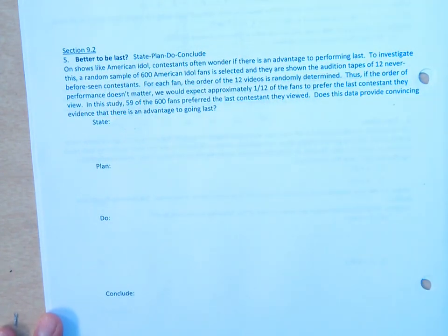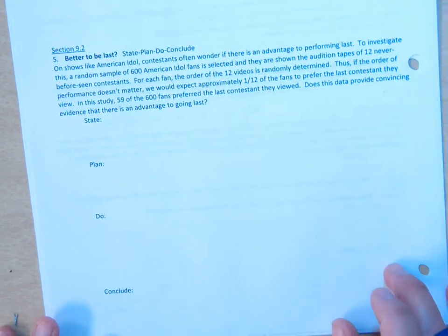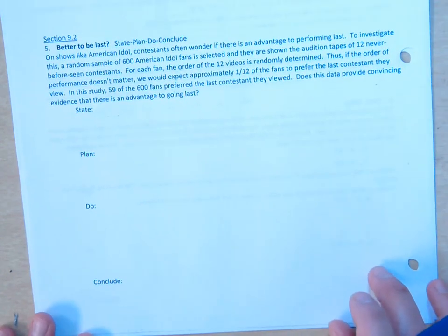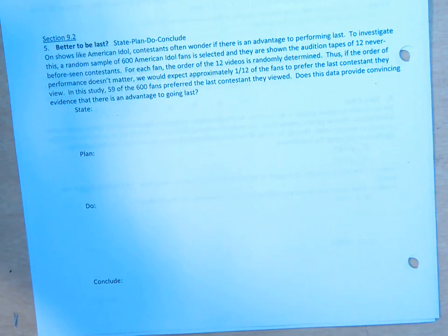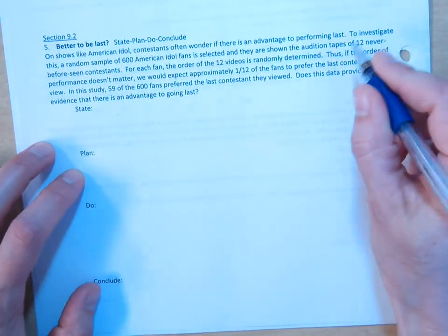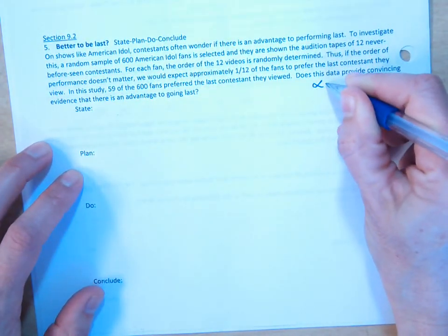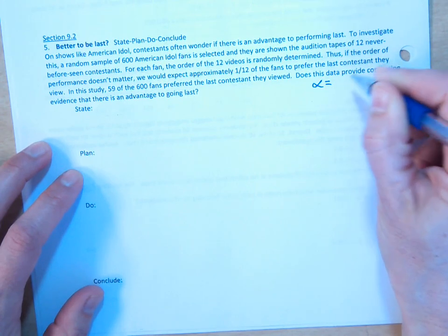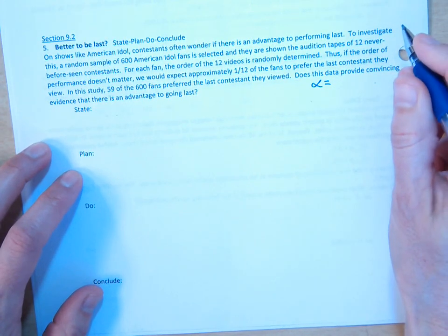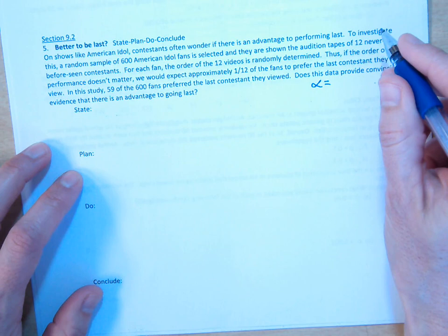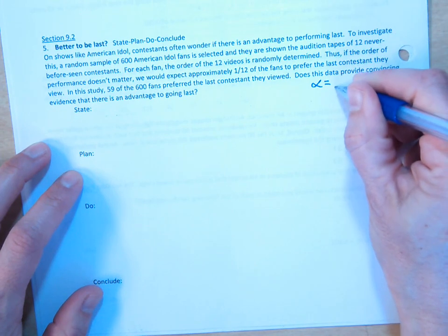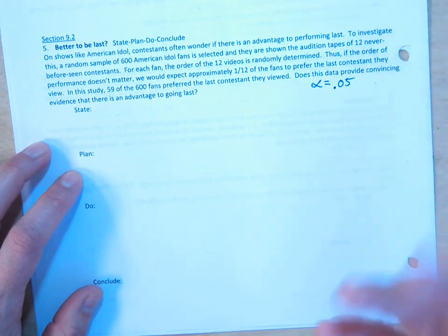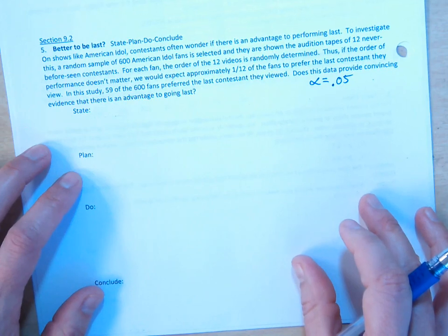Is that convincing evidence that going last is an advantage? So we are going to test this. We're assuming that alpha, by the way, our default alpha, we talked about this last time, is going to be what percent? Yeah, 5. We'll use alpha 5% as our default significance level.